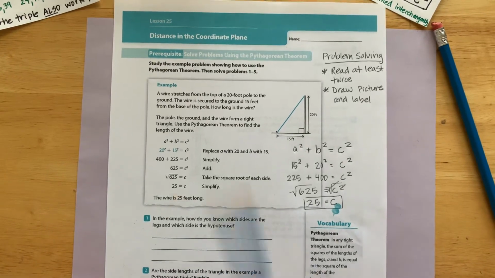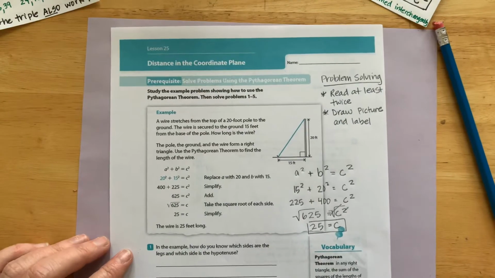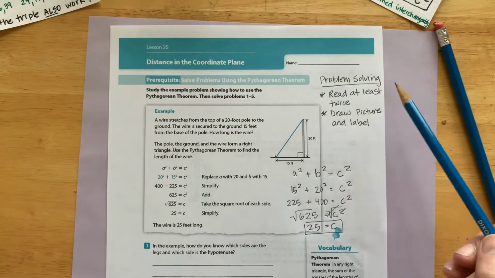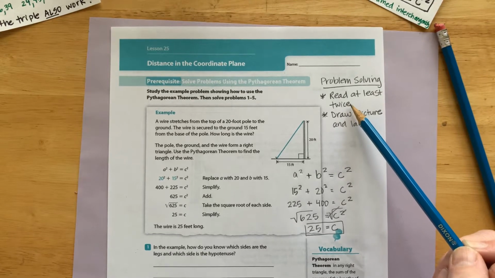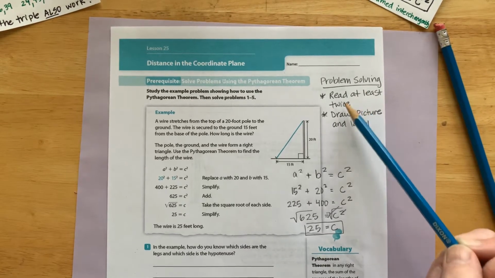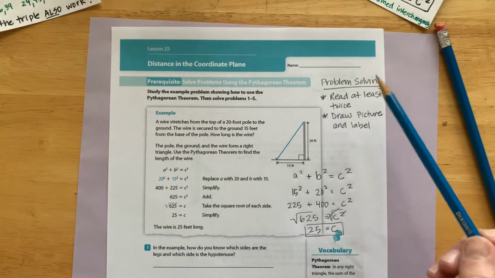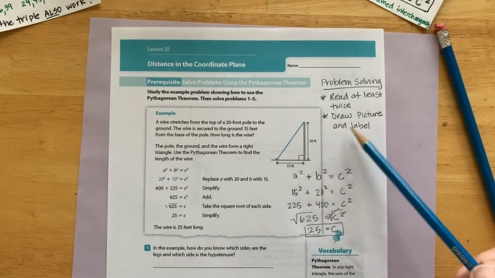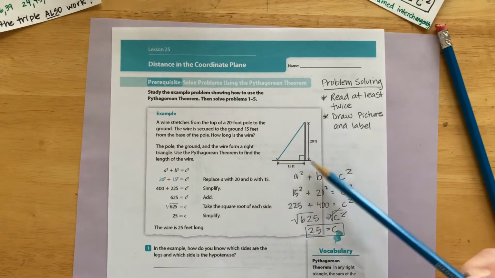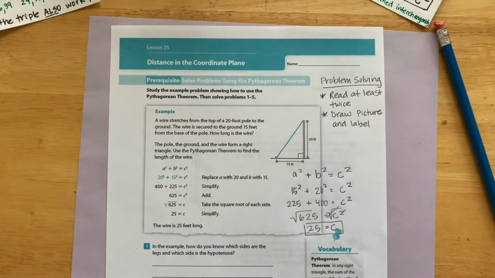Now, I noticed that there are a lot of word problems on this one. When I'm working on word problems, there are two things that I always do for Pythagorean theorem. First of all, I always read the problem at least twice. Just make sure you know what's going on. Make sure you pull out the numbers. Make sure you know what question they're asking. Then I always draw a picture and label it. Pythagorean theorem really does have a lot of pictures, and you need to visually see what's going on.